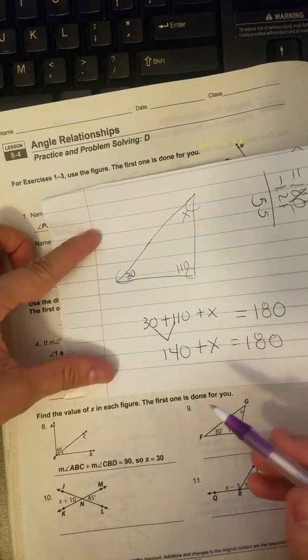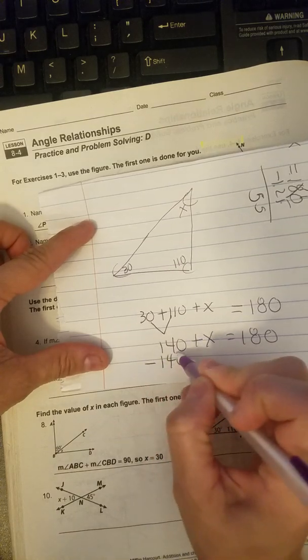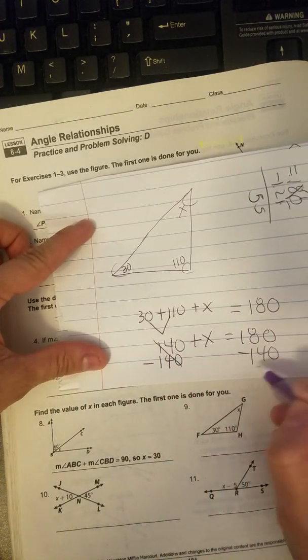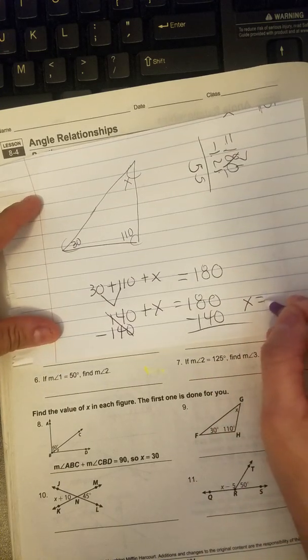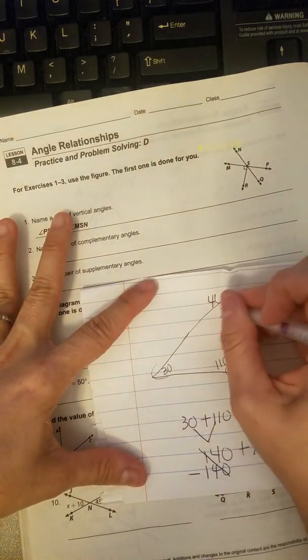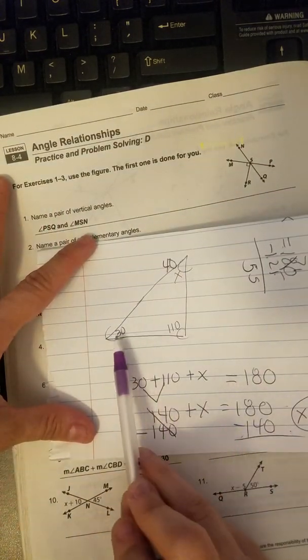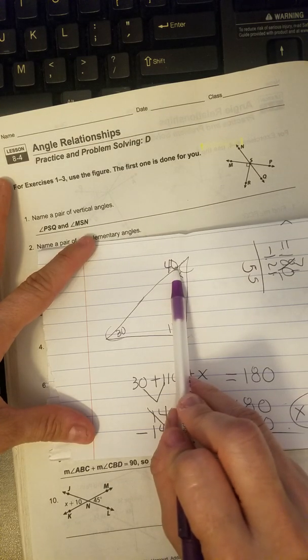And I know most of you know how to do this in your head, but again, I want you to practice isolating the variable. Okay, subtract 140, and that's going to give you x equals 180 minus 140, which is 40. Plug it back in, and let's test it. 30 plus 110 is 140, plus another 40 is 180.